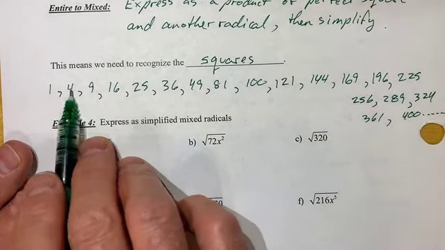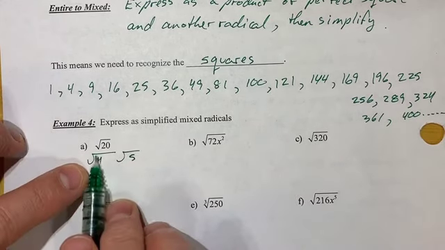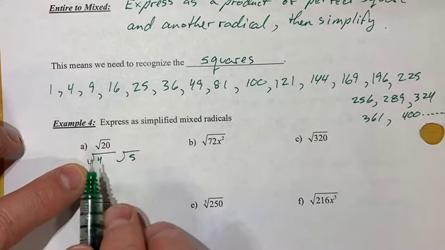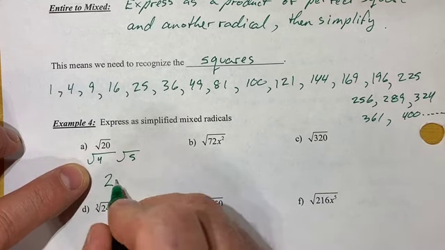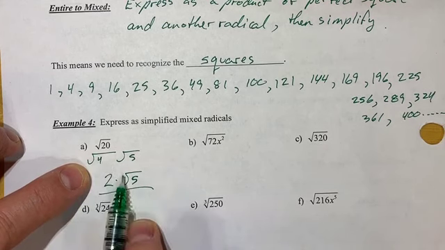20, I recognize that. It's 4 times 5. So it's root 4 times root 5. Now I notice I put the perfect square first because I know that the square root of 4 is 2. So this is 2 times the square root of 5. Done. Oh yeah, we did that one before.